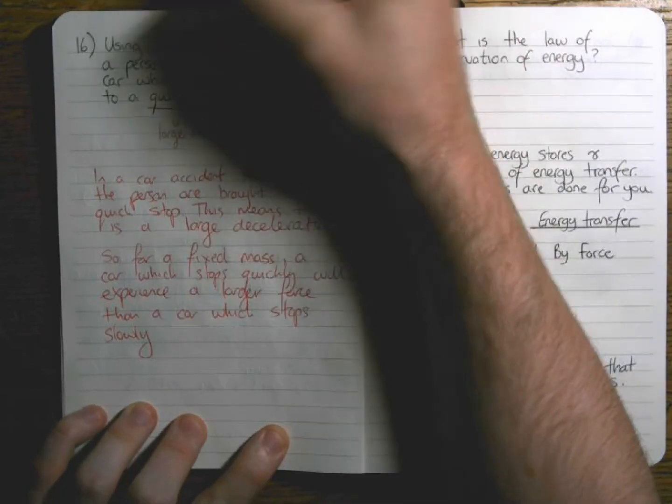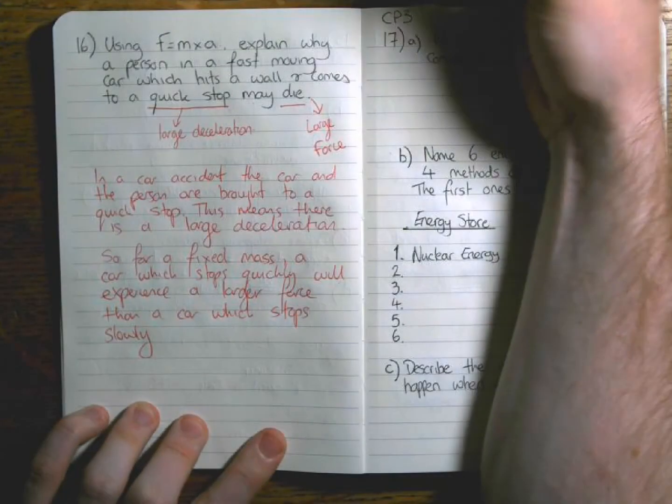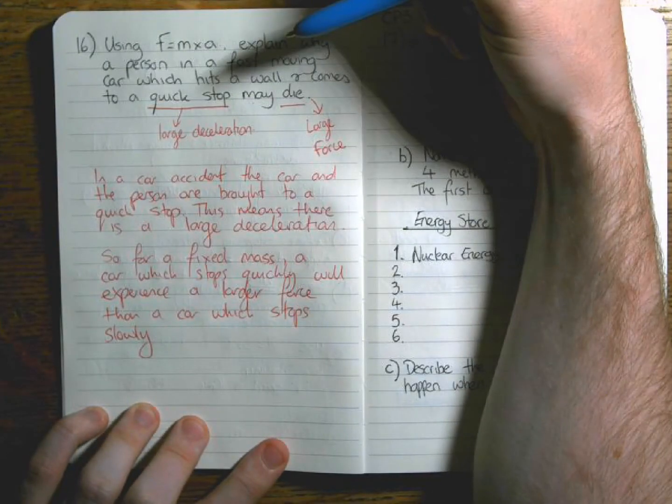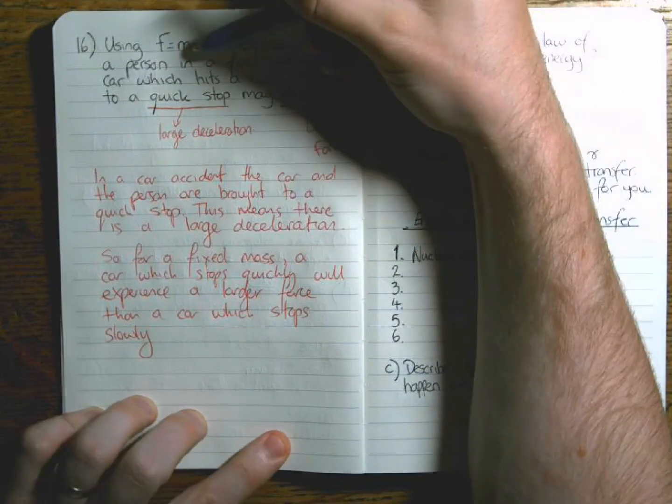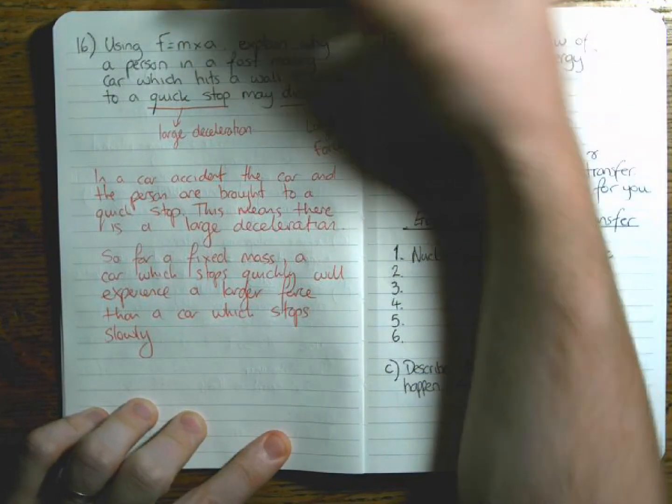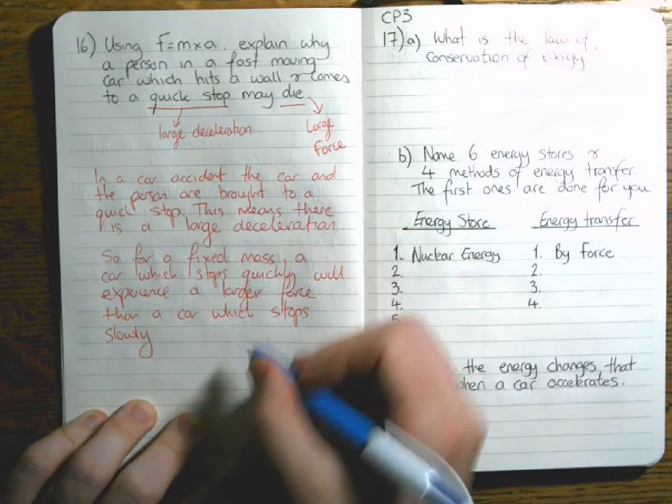Because it says using F equals ma, I should actually try and put numbers into that equation. So let's take a typical mass of a car, let's say 1,000 kilograms.